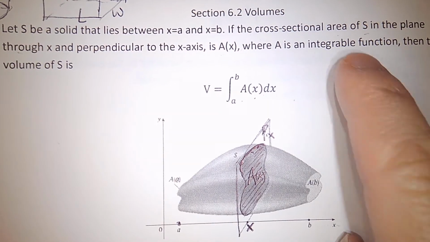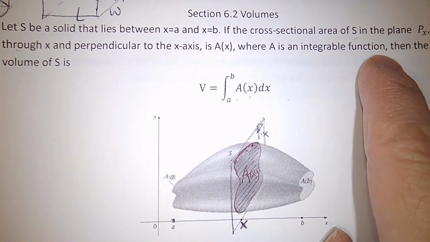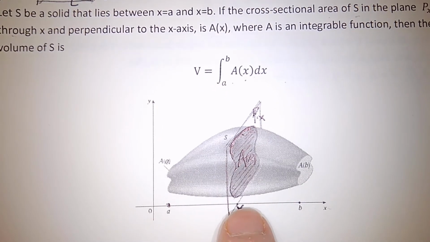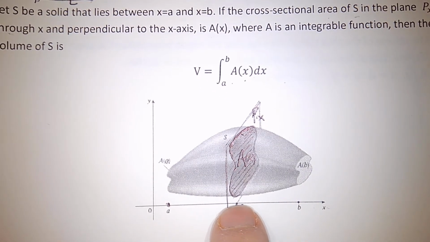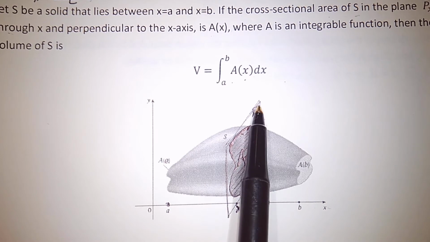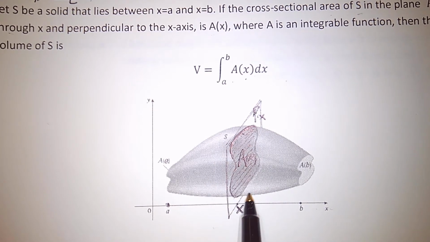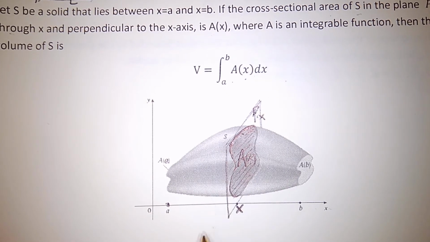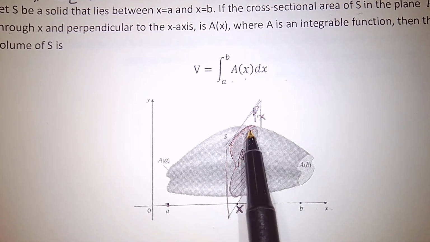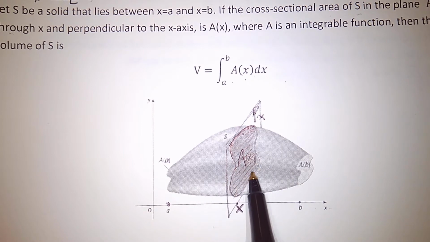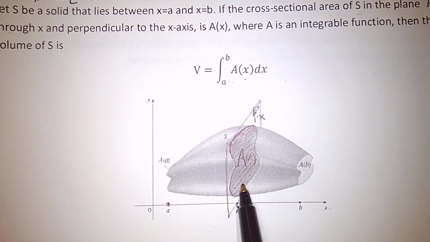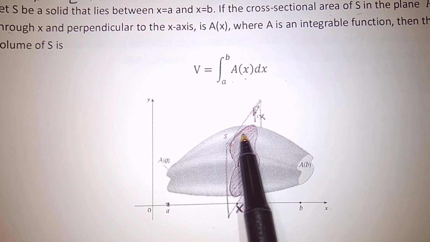If A of x is an integrable function, it means we can integrate this function A of x. Why is it a function of x? Because this plane P of x passes through when x equals x and is perpendicular to the x-axis, so this intersection area A of x is a function of x. We could figure out A of x in our calculation. I'll show you very soon.